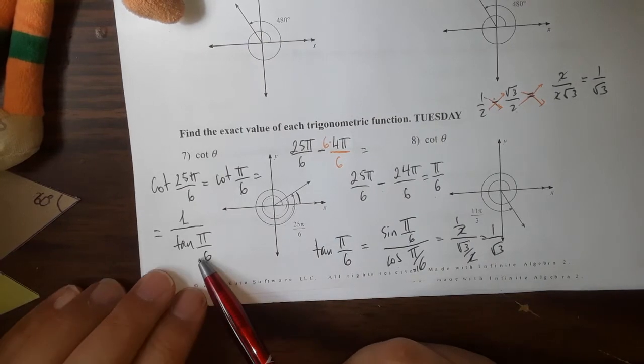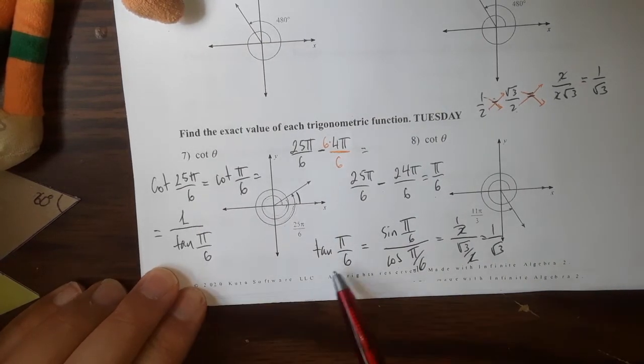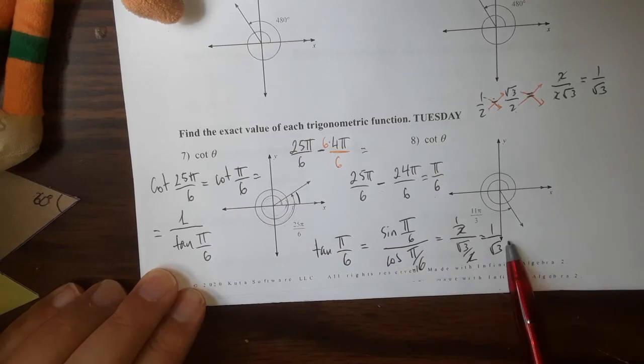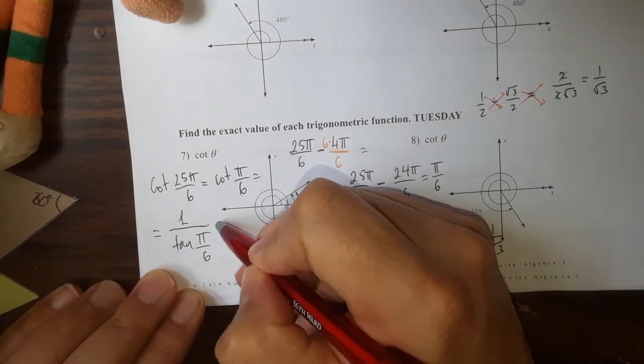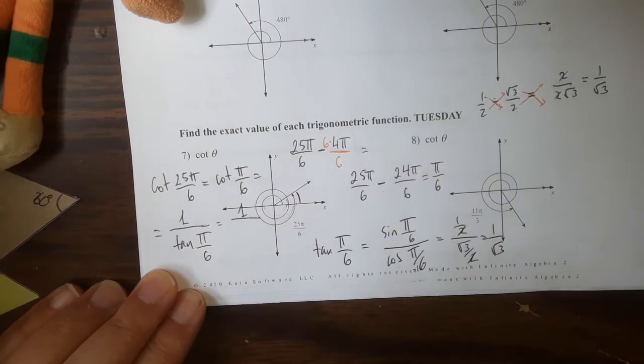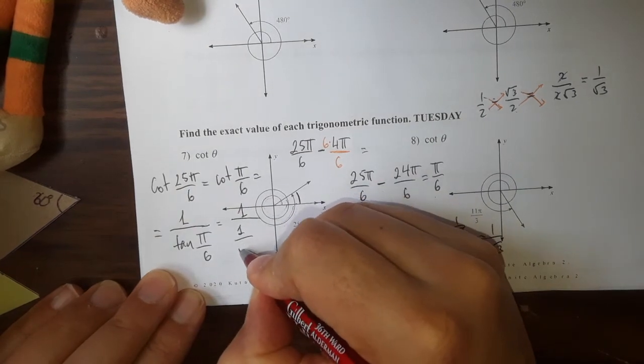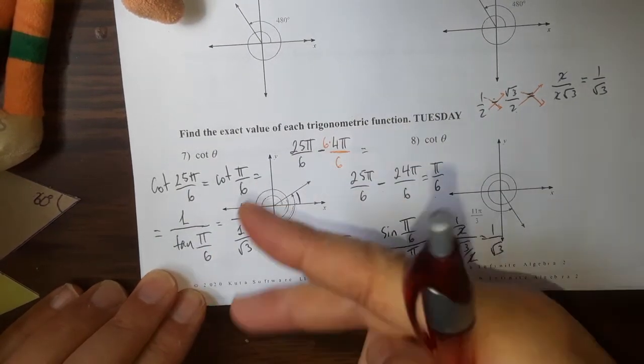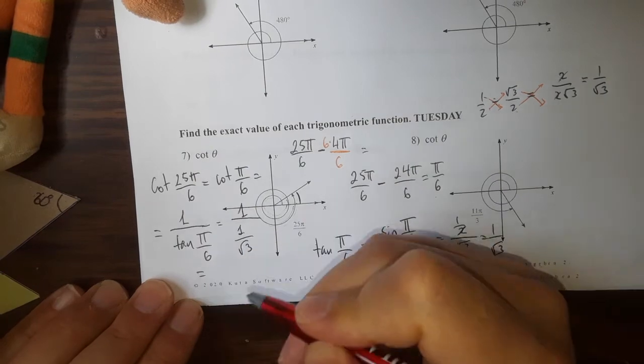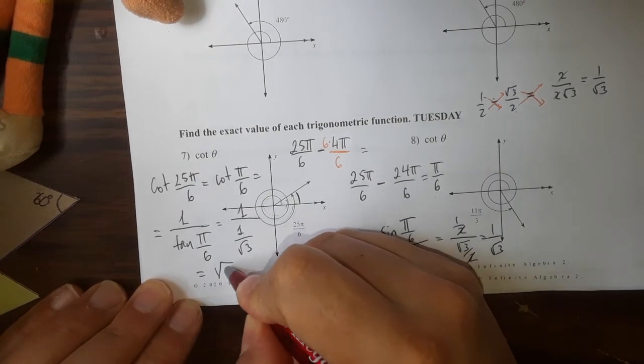Now, this is tangent of pi over 6, but now we have to do the reciprocal, and remember that the reciprocal is just flipping the fraction. So that's square root of 3.